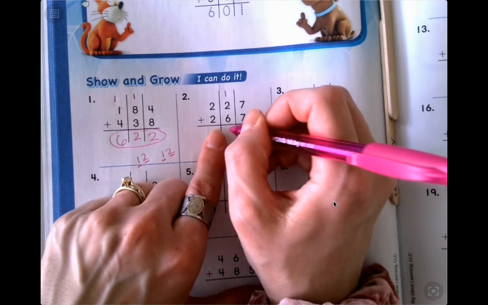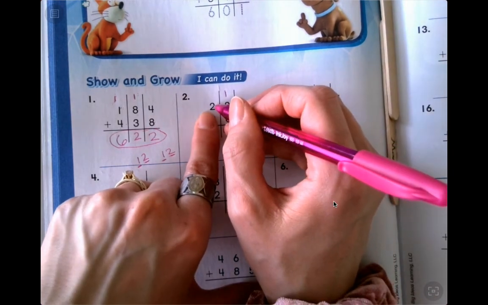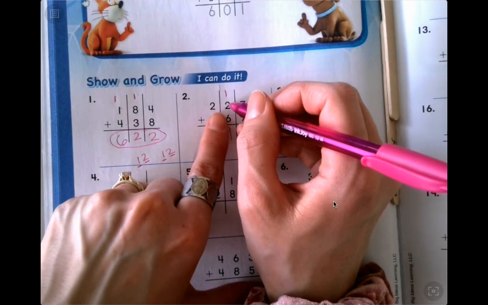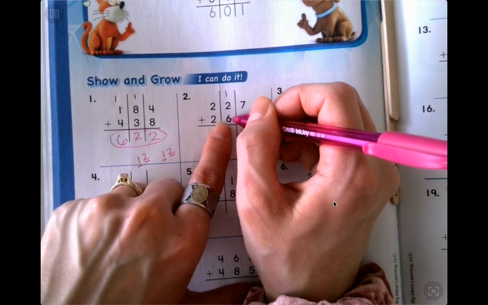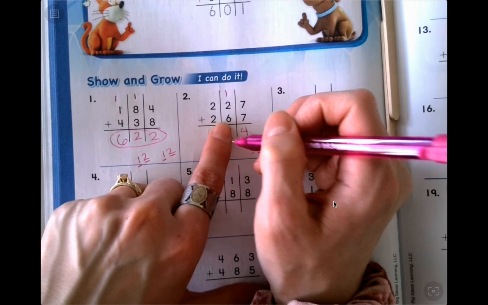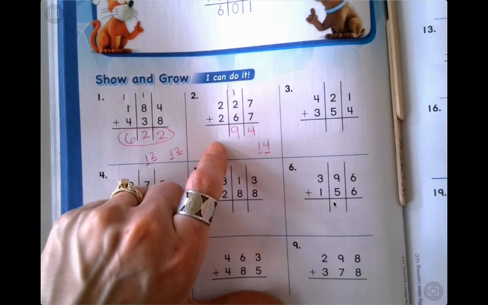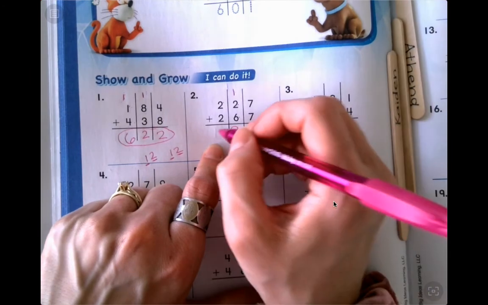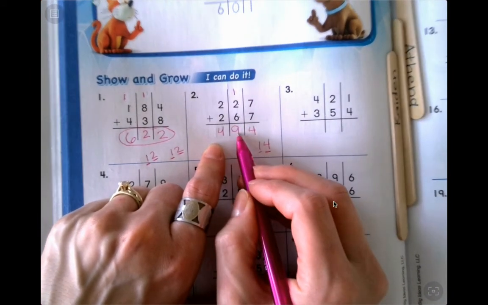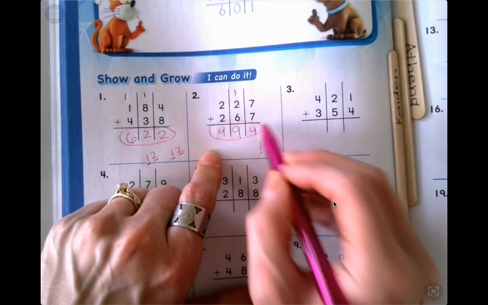Good. 9. 2. Yeah. 1 and 2 is 3. Yeah, 9. That's it. And 6. Yeah. I know. Thanks. 2 plus 2, Kaden. 4. Good job. So our answer is 494. Circle it.